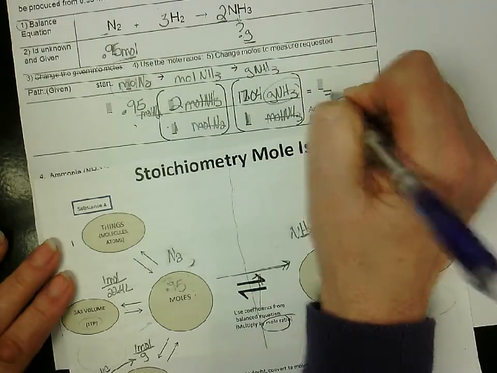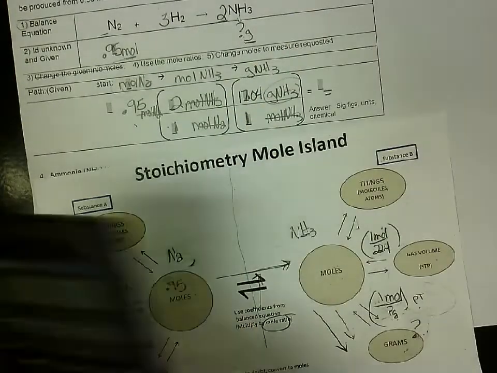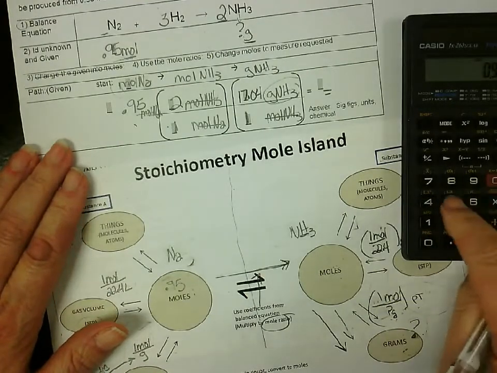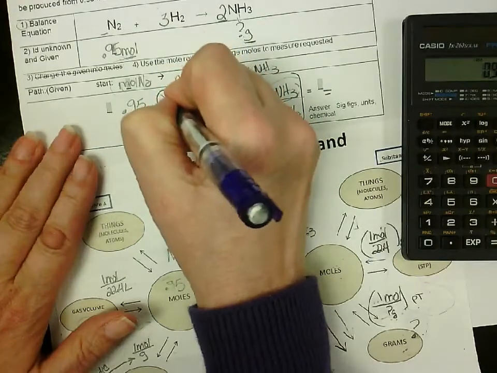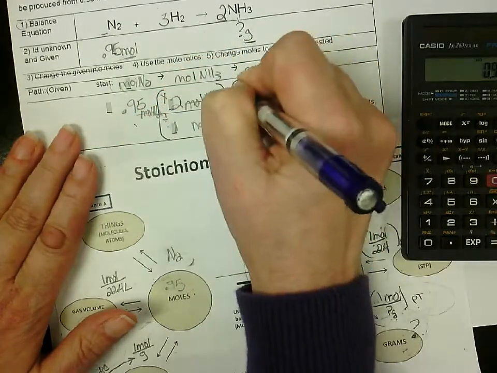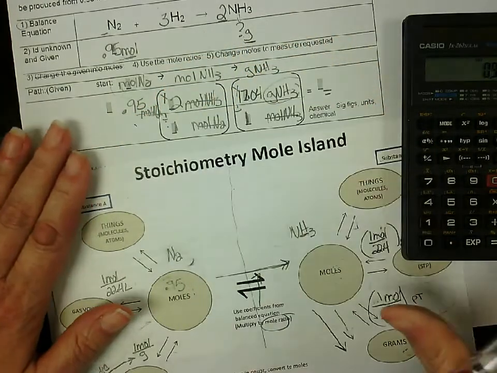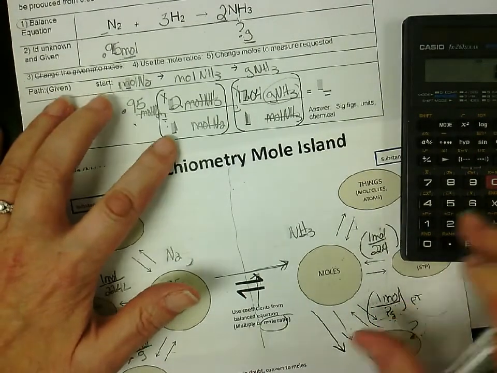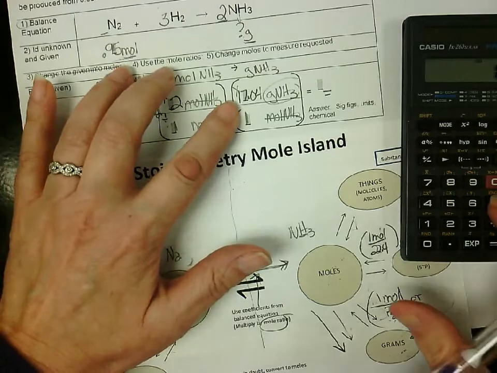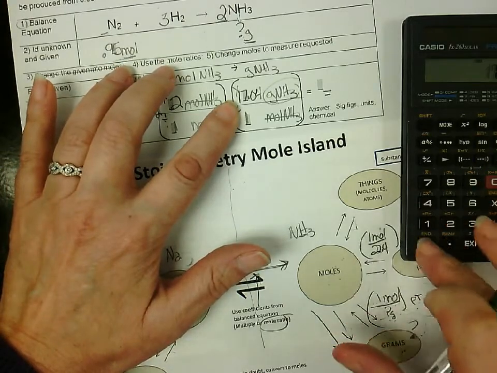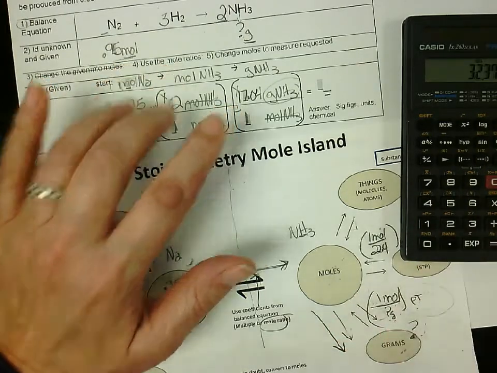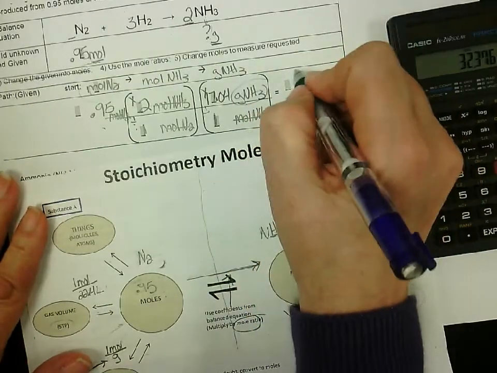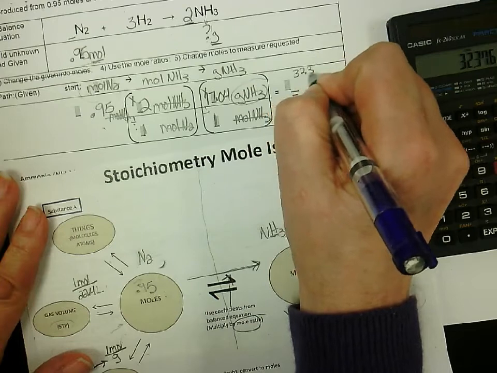So when you put that into your calculator, you may get a number you have to round. 0.95, multiply by the top, divide by the bottom, okay, times 2 equals, divided by 1 equals, times 17.04 equals, and we have 32.376.